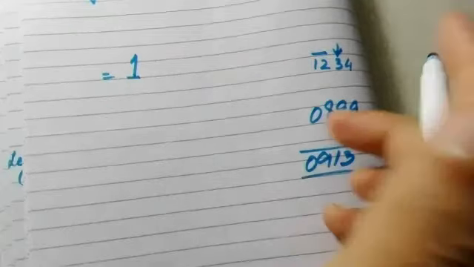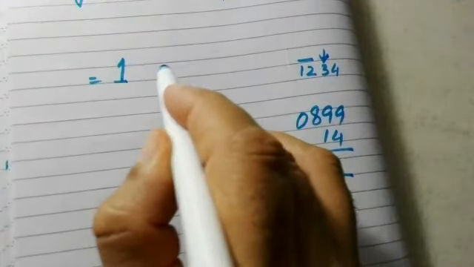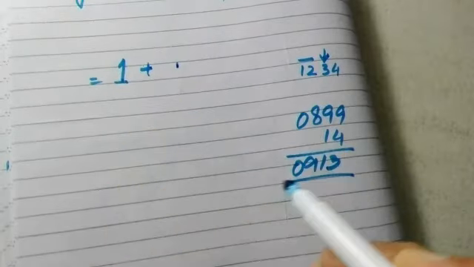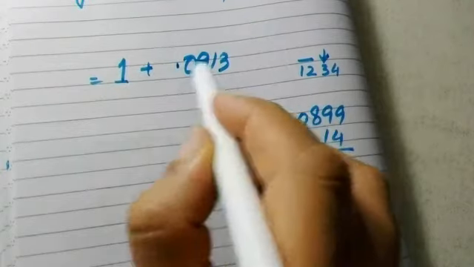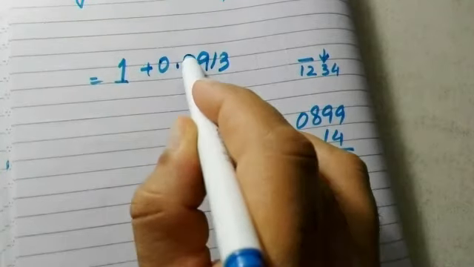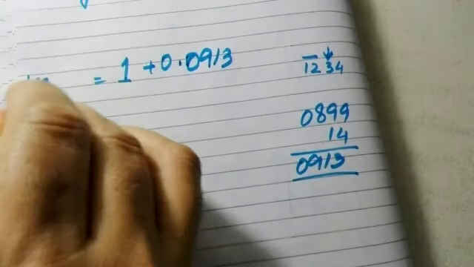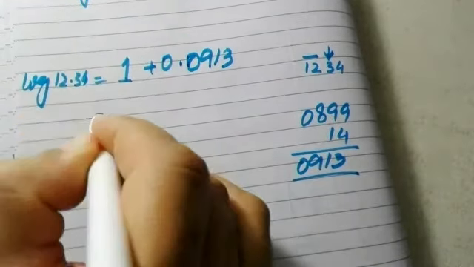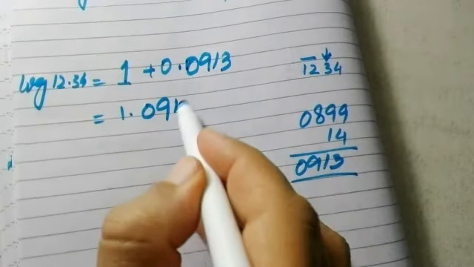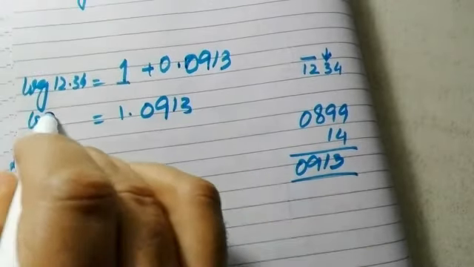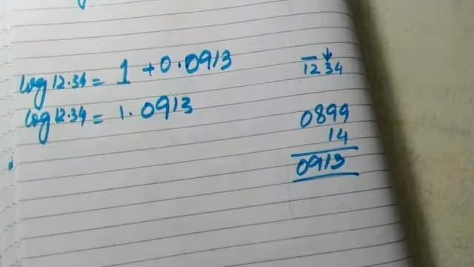So I told you that for the mantissa, you simply have to place a point sign right before the number, because this is a mantissa which is always taken as a decimal part or fractional part of the number. So we were required to find log 12.34. So this is the answer, 1.0913 is the answer of log 12.34.